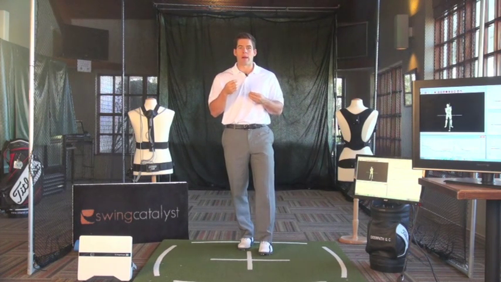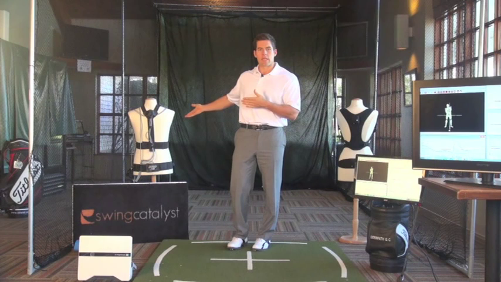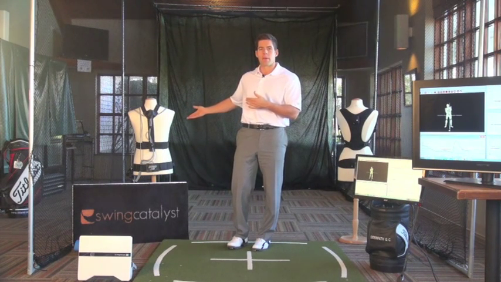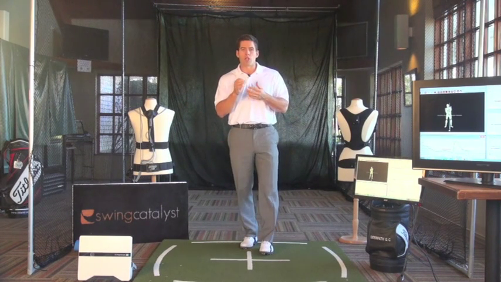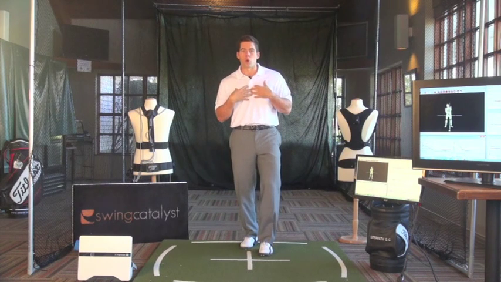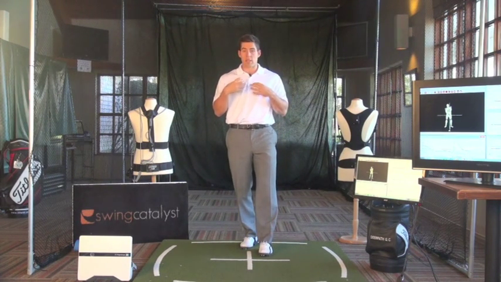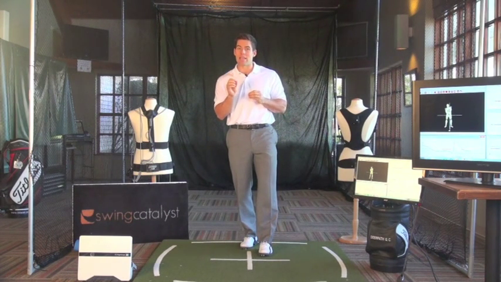So we're going to talk in detail, through the use of data points collected by a piece of technology that I use on a daily basis, like the 8-sensor AMM motion capture. We're going to talk about commonalities that those players have. Very distinct interactions between their torso, their lead arm, and their wrists. These are traits that the best players in the world have, and I'm going to explain to you today in detail how you can take some of those concepts and apply them into your game.